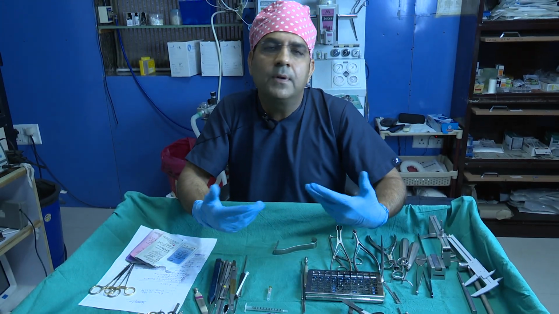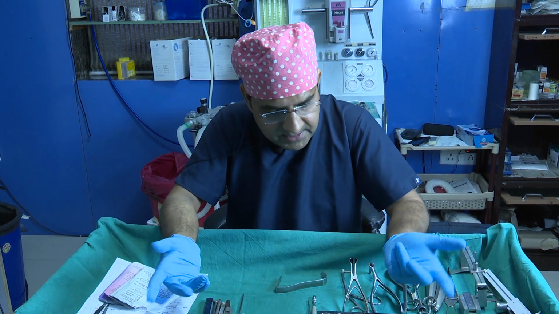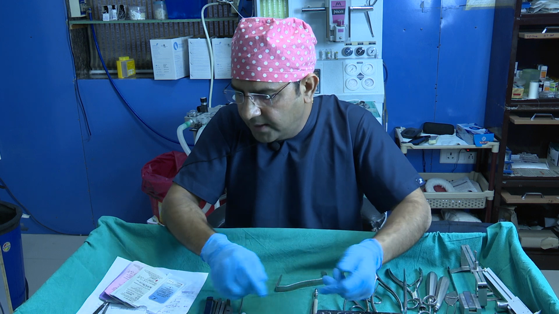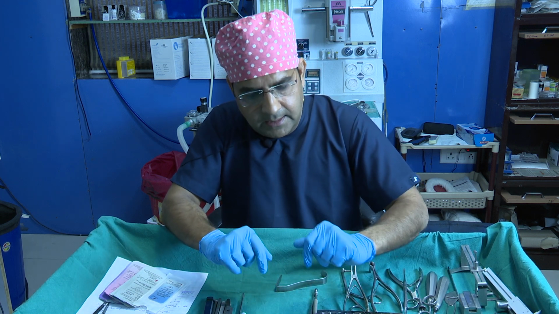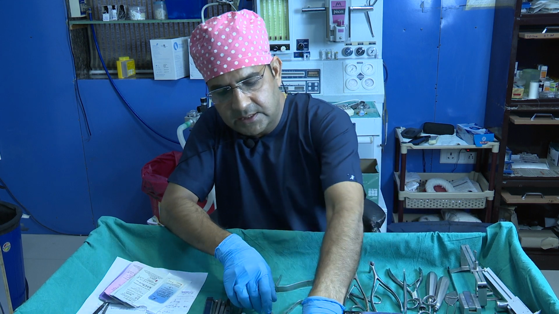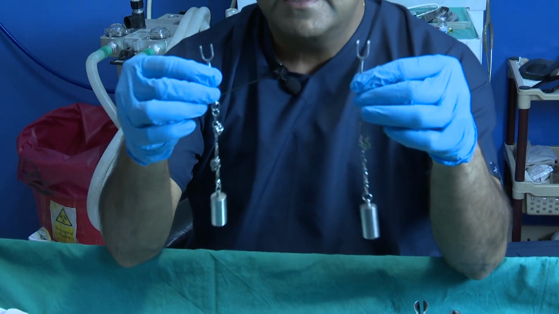Once you do more and more surgery, once you become a good rhinoplasty surgeon, once your practice has increased, then you have some more advanced instruments. I have one more good instrument. This is the lateral crura retractor. This is the lateral crura retractor.